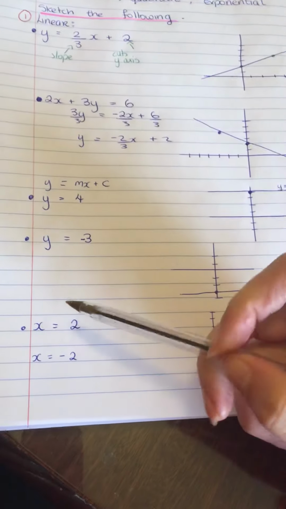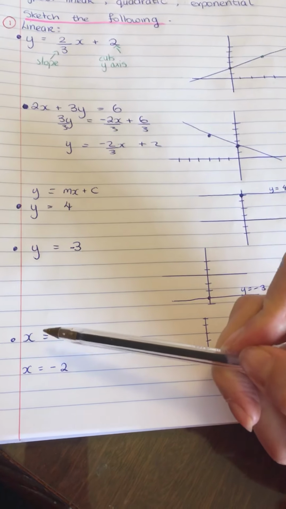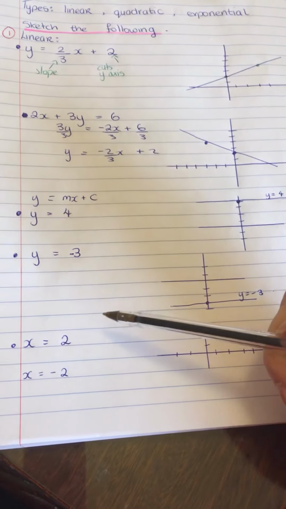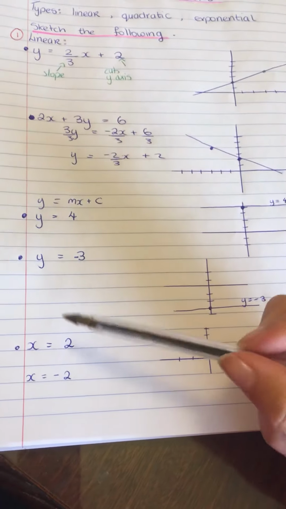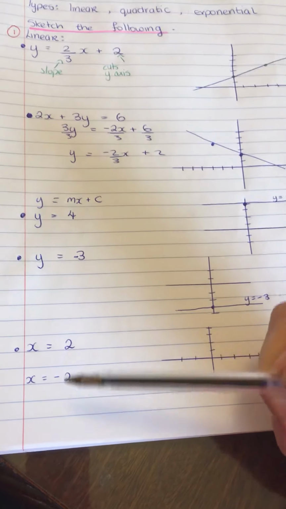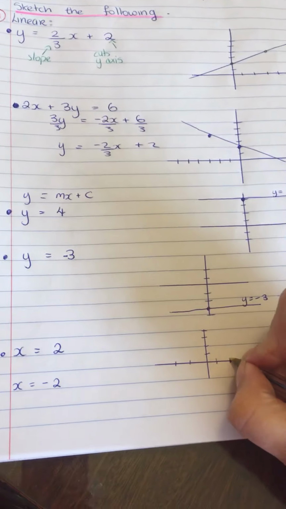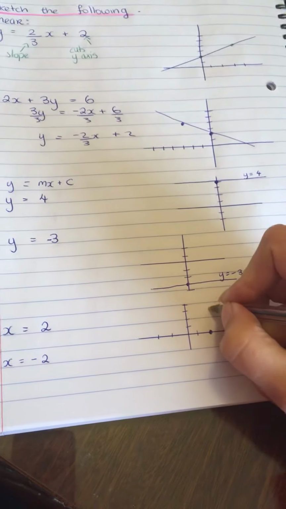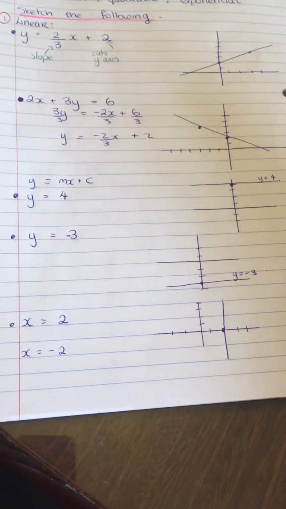Right, the next one, so x equals 2. Now this is different again because we've no y at all. And we know that to read it like before, it was always y equals mx plus c. We've no y to even get on its own. So this is different again. As I said, these 4 you need to pay particular attention to. So x equals 2, all we do is we go to the x-axis and we plot the point 2, and then to go through that point we need to go vertically.